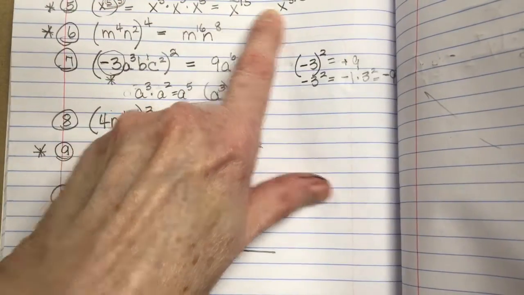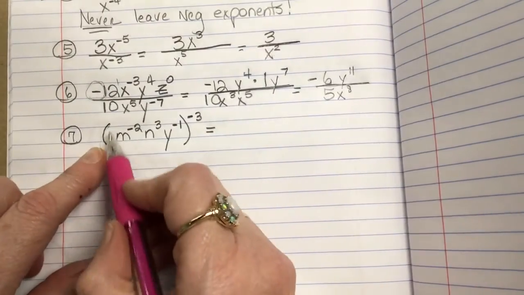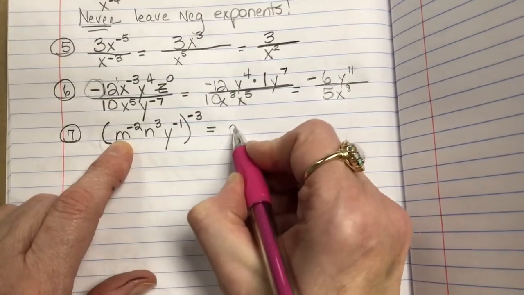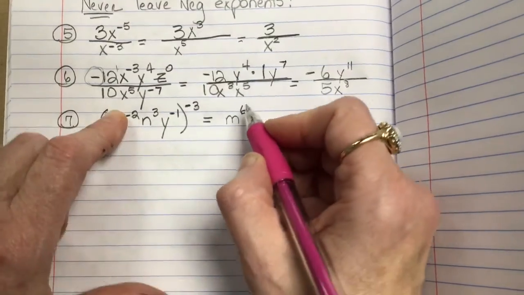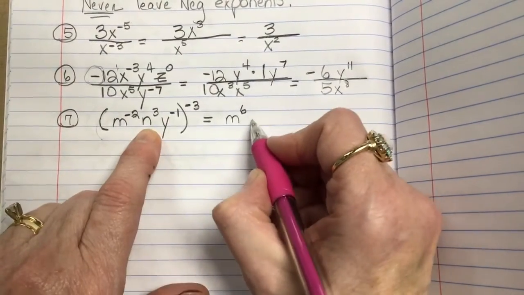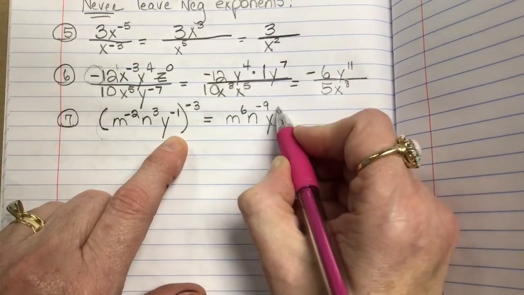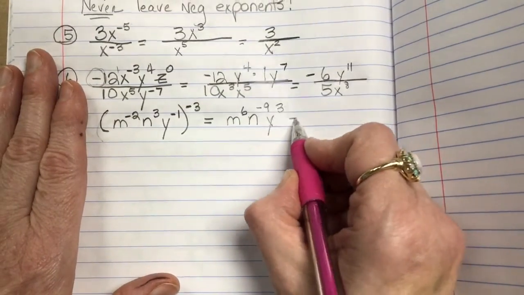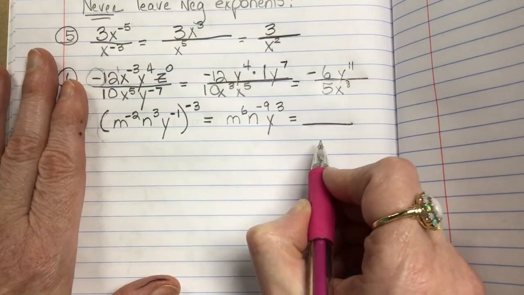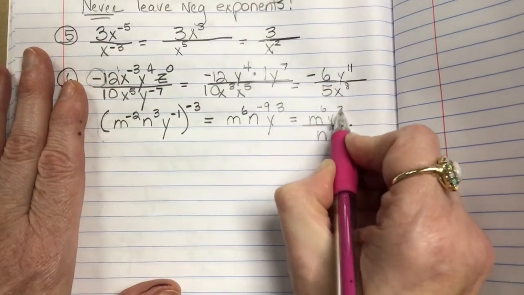Now what do you do when you have power of a power? Remember what we do right here? We multiply their exponents. So the number up front's a 1, so we don't have to worry about that. So I've got m to the negative 2 times negative 3 is positive 6. I'm just going to put a 6. If you need the positive there, you can. N to the what? And y to the 3rd. Okay, now everybody good with that? If you leave it like that, I'm going to write NS because it's not finished. And what's going to move? The n to the 9 to the bottom, m to the 6 stays on top, and y to the 3rd stays on the top.